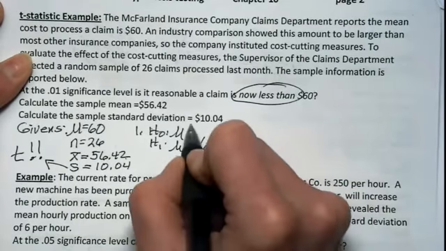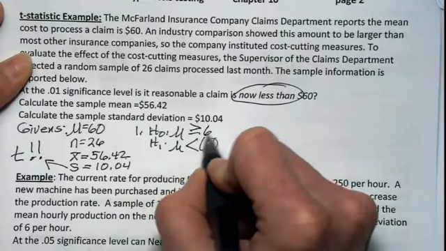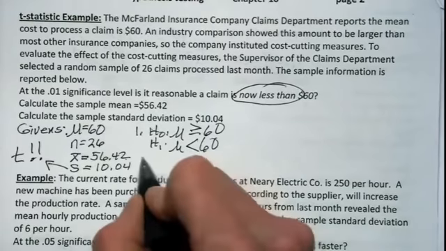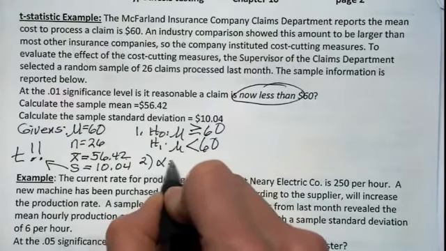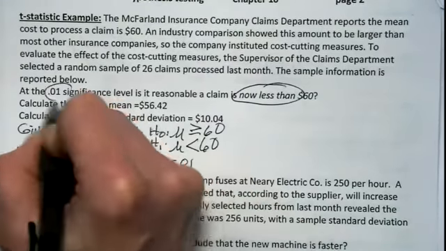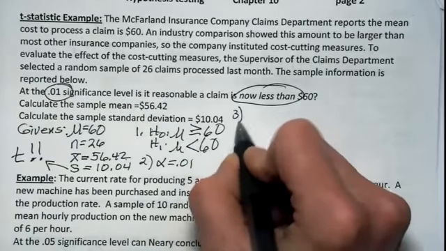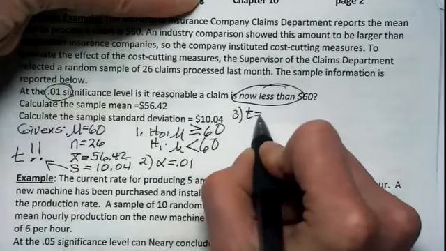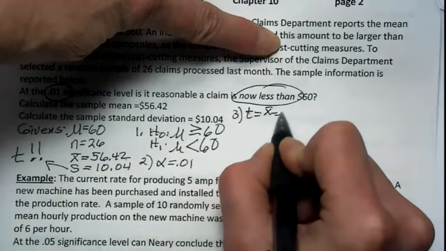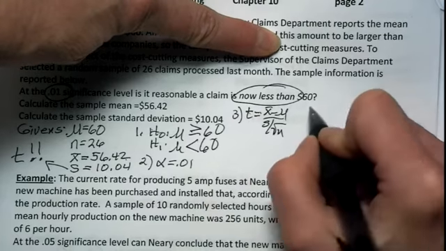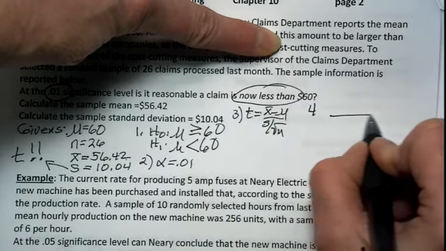If it's less than, then our null has equal and 60. Okay? Step 2, alpha equals 0.01. Significance level. Step 3, I've already told you it's a t distribution. There's the formula we'll use. Step 4, I want to draw the curve.